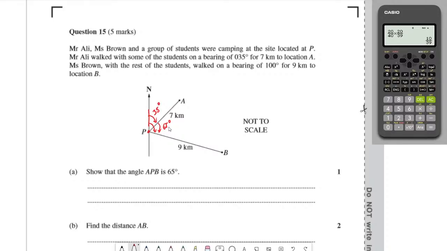Show that the angle APB is 65 degrees. Well, it helps if you write the question. 100 degrees for her, minus 35 degrees for him, gives us the 65 degrees for there. Another way to write that out would be to write something like angle APB is equal to angle BPN minus angle APN. Okay, so something like that first, but I would suspect that this calculation would be fine.